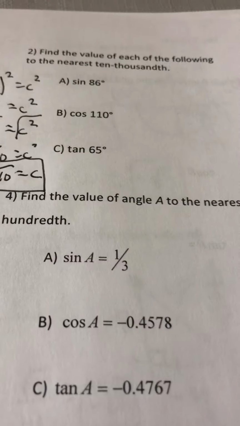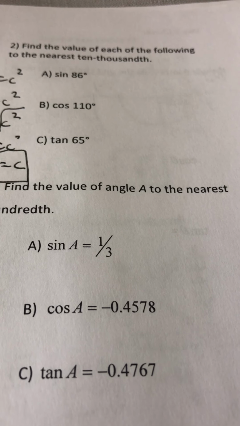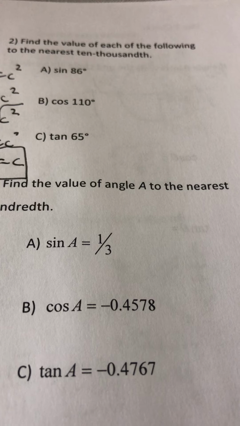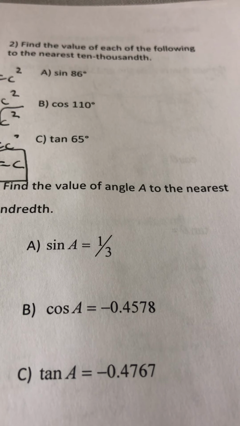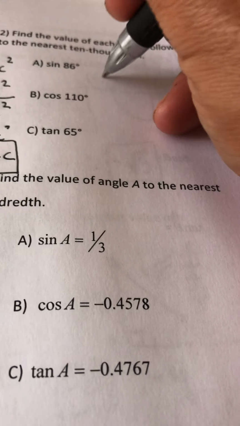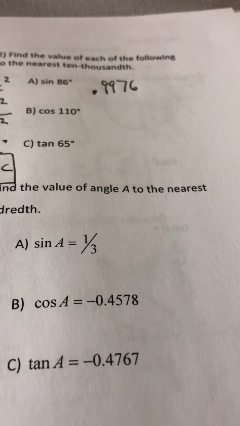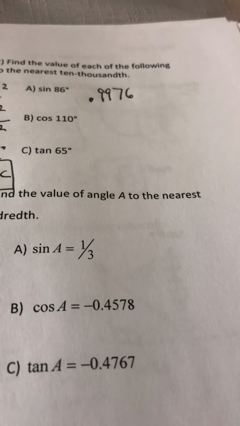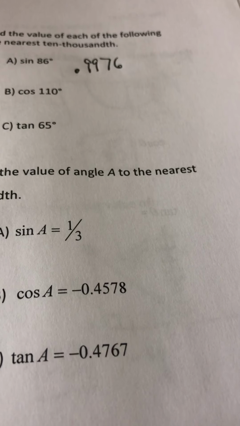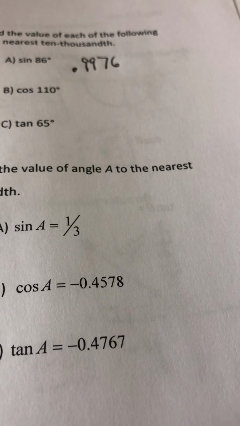For this one, we're rounding to the nearest 10,000th, so the 4th decimal place. We're just going to plug this into our calculator. Make sure you're in degree mode. We have sine of 86, which simplifies to 0.9976. We're going to do cosine of 110.